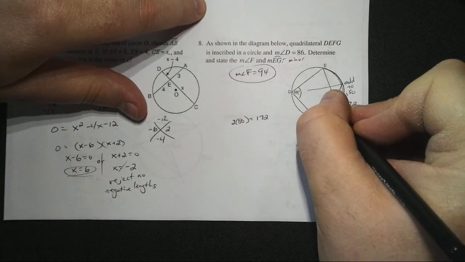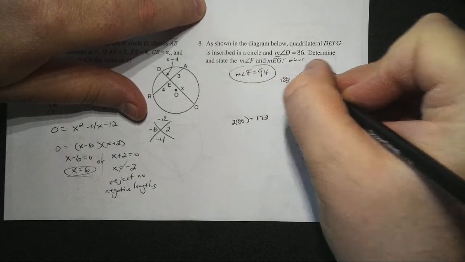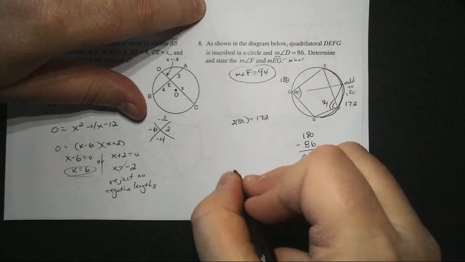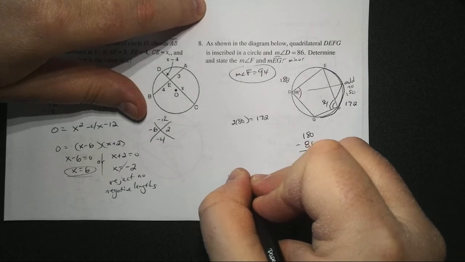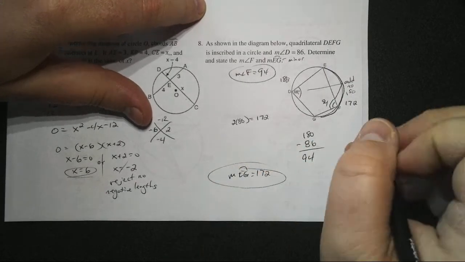And then if you take 94 and double it, we're going to get 188. So which of these is less than 180? And then the measure of arc EG is equal to that. Okay?